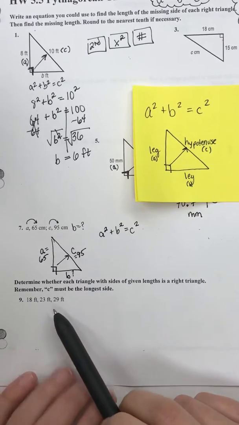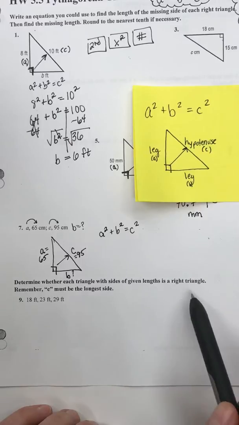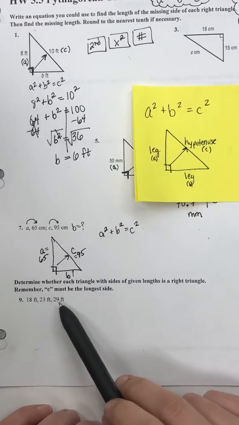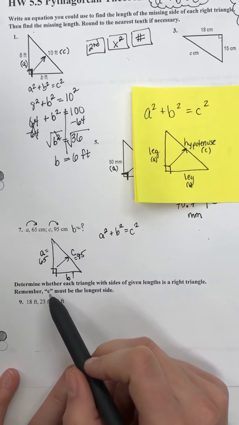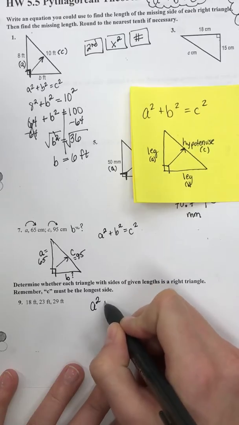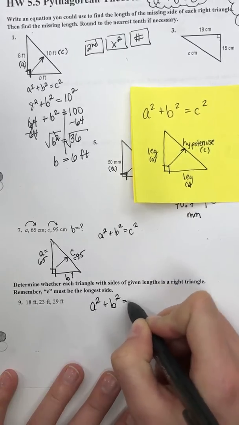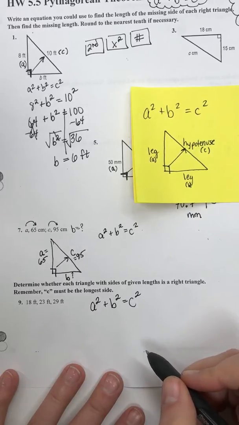In question number 9, it says determine whether each triangle with sides of the given lengths is a right triangle. Remember, C must be the longest side. Your hypotenuse will always be the longest side in a right triangle. So what this is actually just wanting us to do is to prove that these numbers work in the equation a squared plus b squared equals c squared.